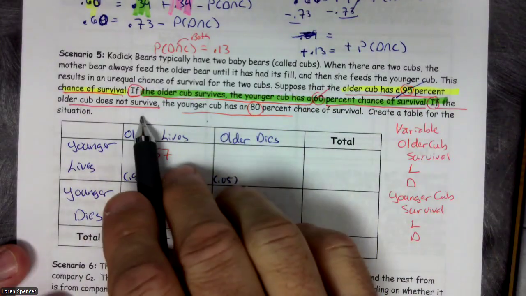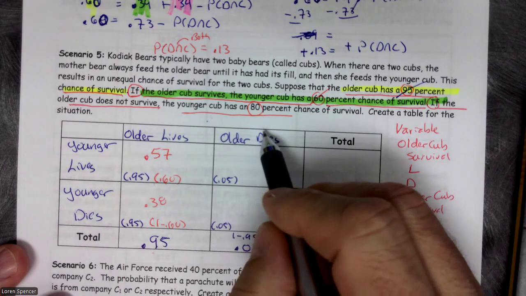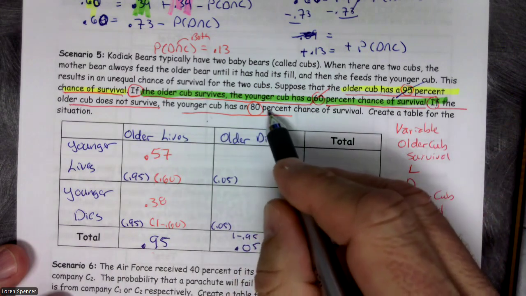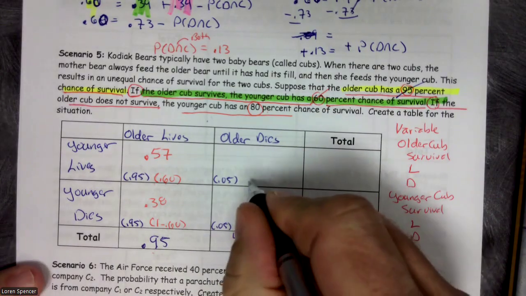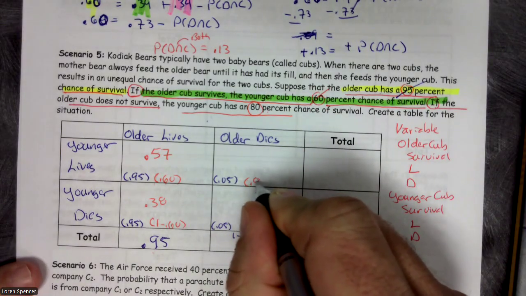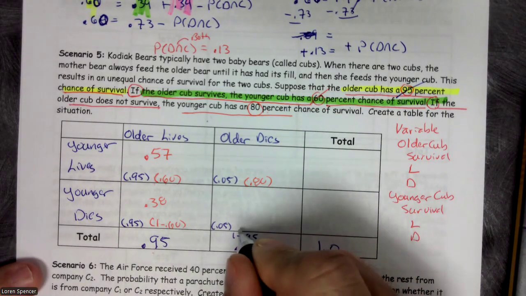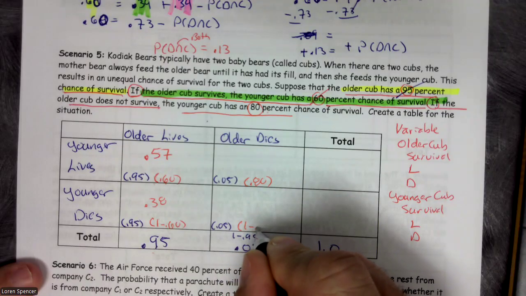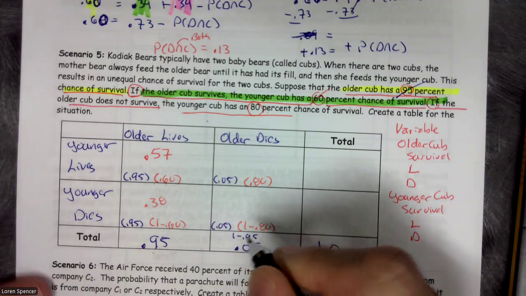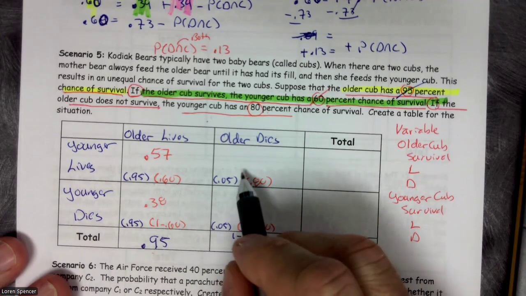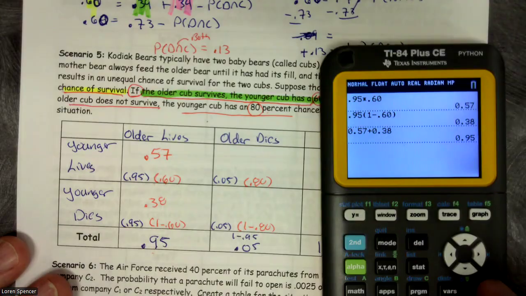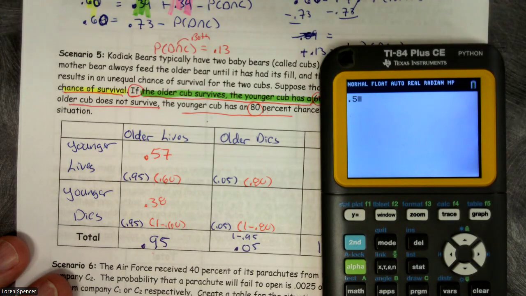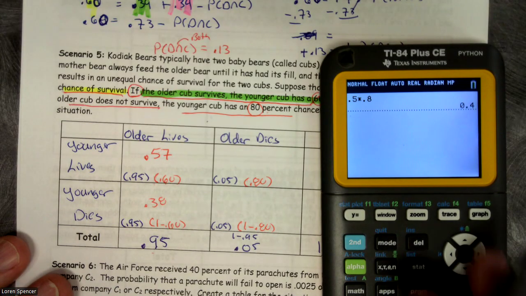Now, if the older cub does not survive, the younger cub has an 80% chance of survival. So the older dies, younger lives is 0.80, and this will be 1 minus 0.80 because we need the complement. So multiplying these two, 0.05 times 0.8 is 0.04.